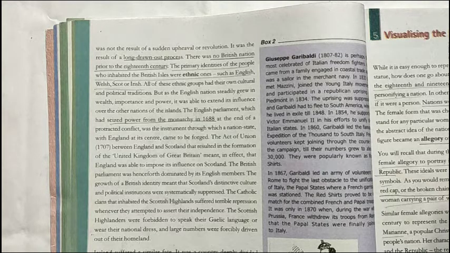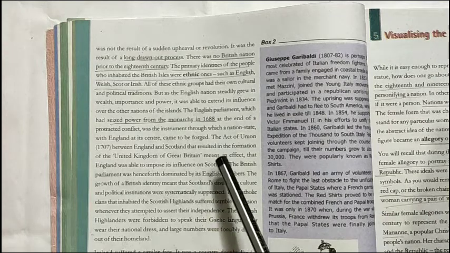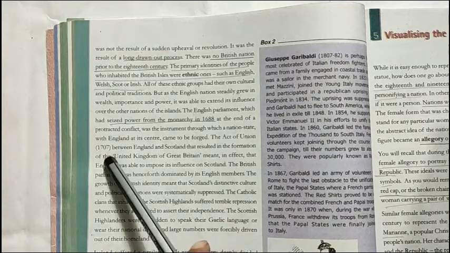In 1688, the English Parliament had seized the power from the monarchy. Through this, a nation-state with England at its center came to be formed in Western Europe. And the Act of Union 1707 between England and Scotland led to the formation of the United Kingdom of Great Britain.